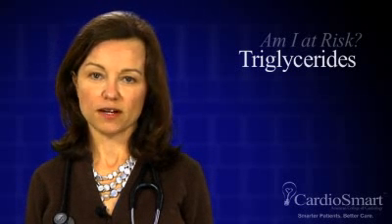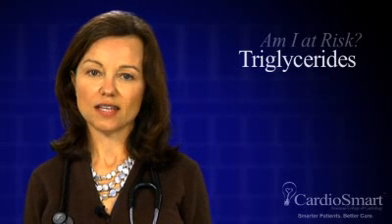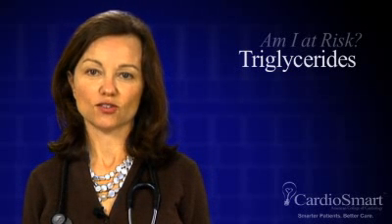Nothing underscores the benefits of a healthy existence like the sound of one of your bad cholesterol components dropping like a brick.